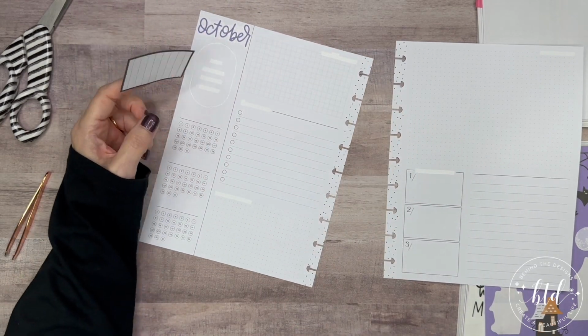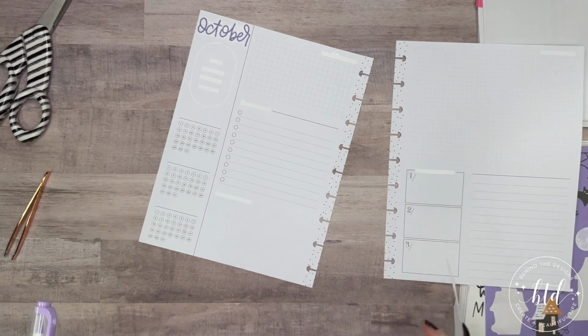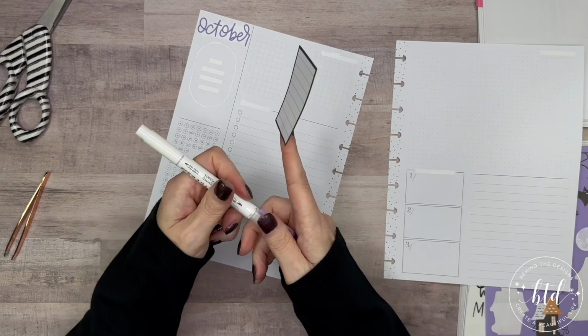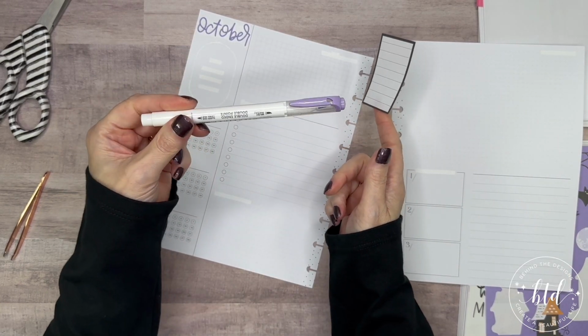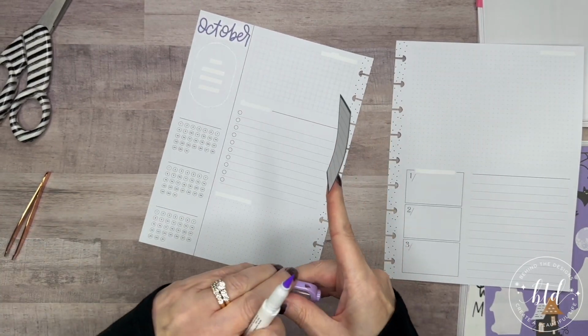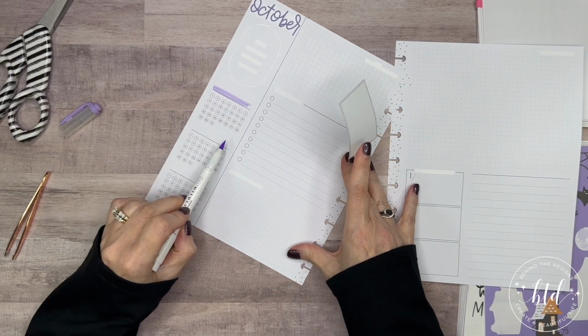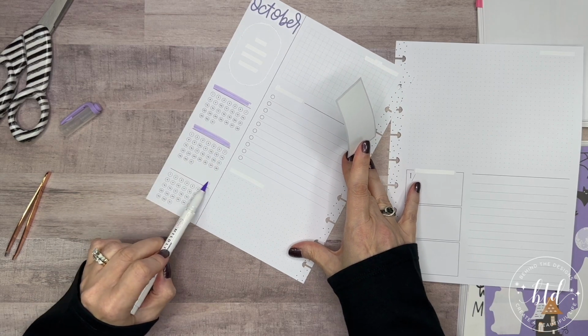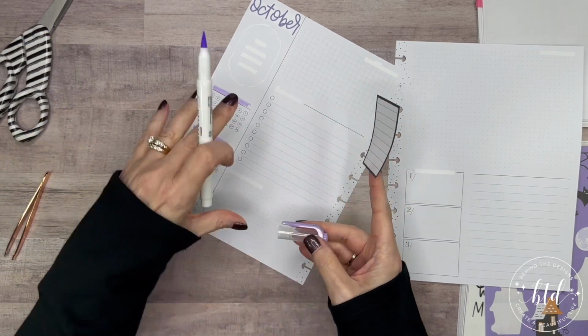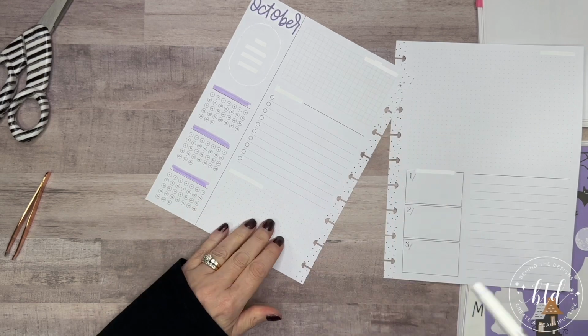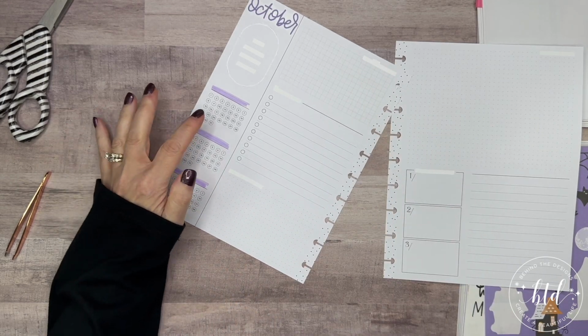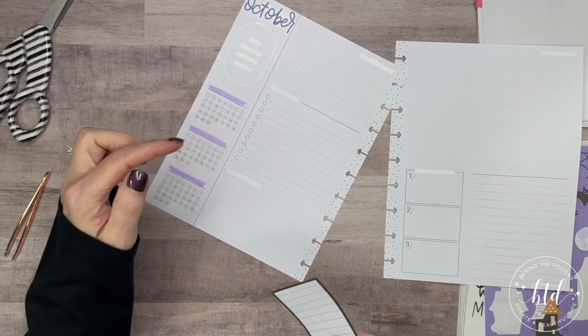That being said, before I stick this down then, what I'm going to do is use my mild liner brush. And I'm just going to highlight this area over here, because these are where the titles for my sections are going to be. So for what I'm using those trackers for. And what's nice is I'll be able to use my zig dotter to color in the dots.